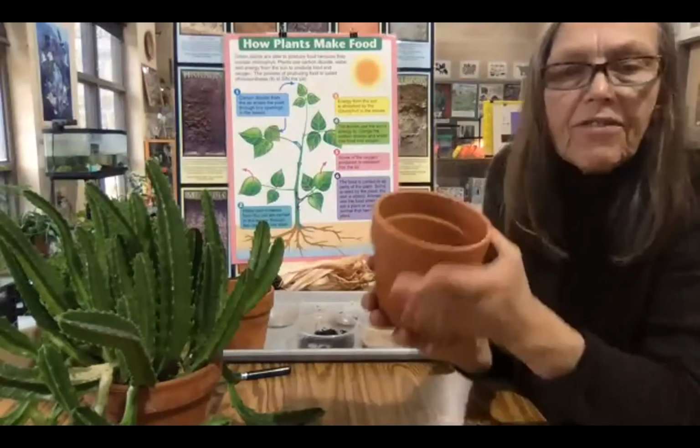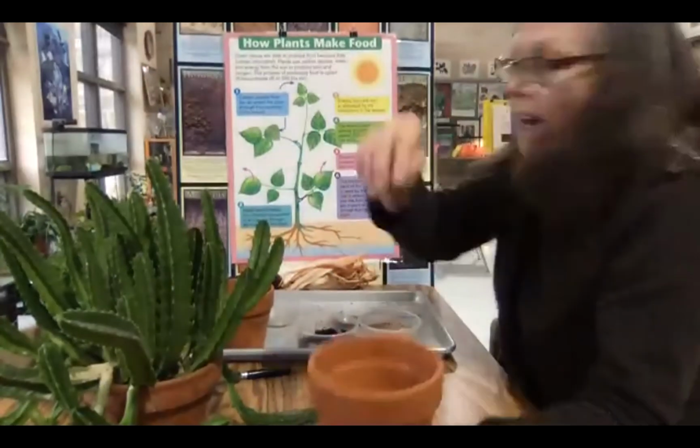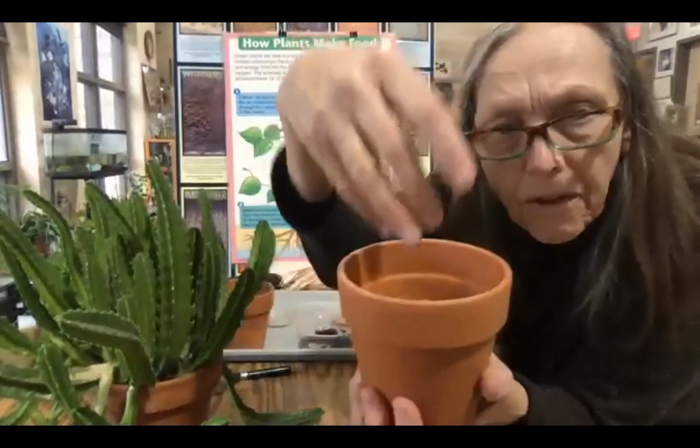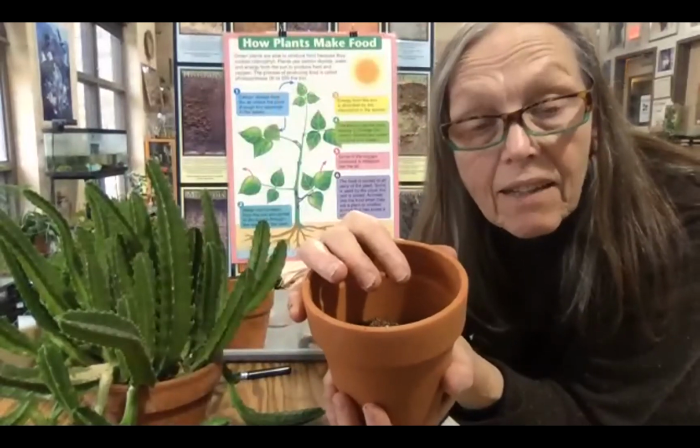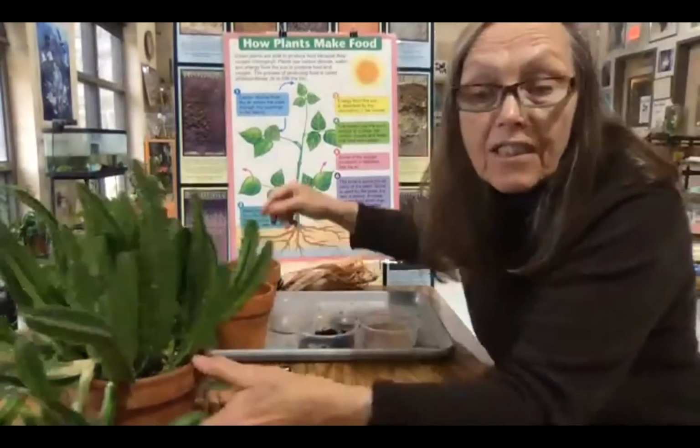So different color, okay, here's all that sand. I can feel it with my hand. It's a little bit grainier, so the water's going to go right through it, okay, which is good for a cactus. So different kinds of plants need different kinds of soil.